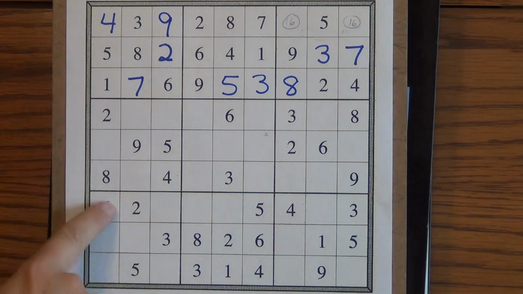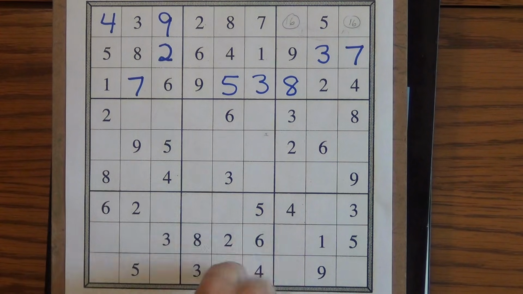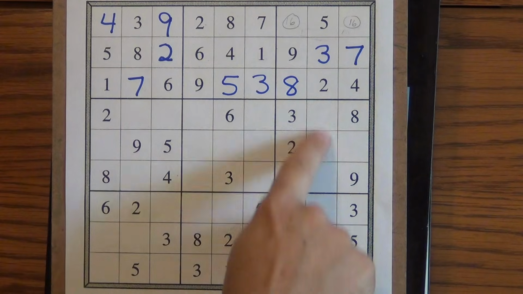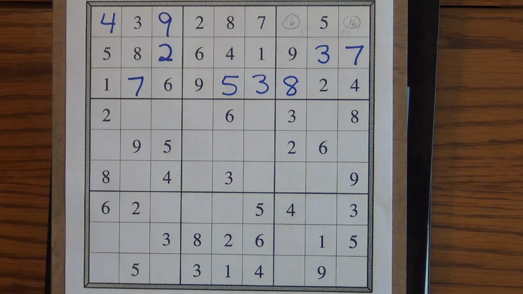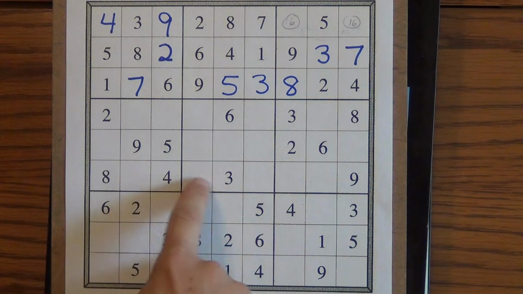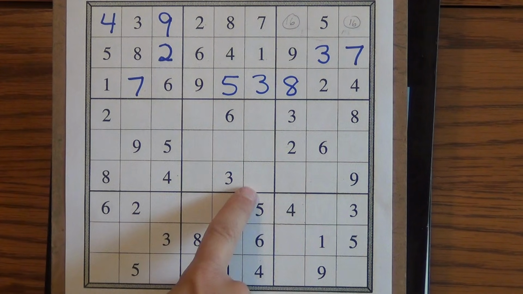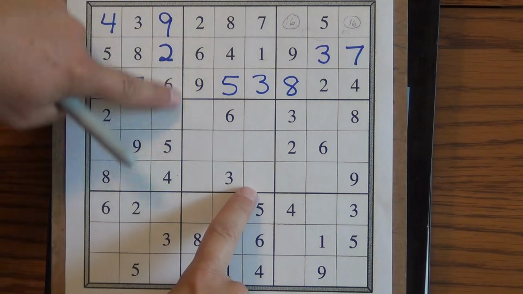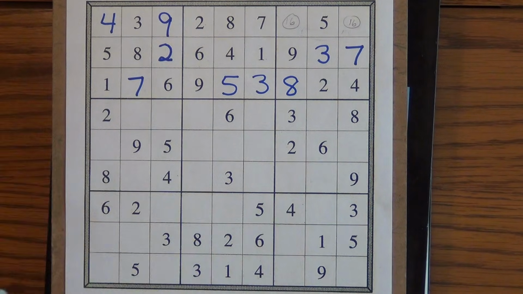We look for 1's. I can't tell there about 1. Any of these can be a 1. So right now we can't tell the 1. We go on to 2. We have top, middle, so one of these two has to be a 2. But because this is a 2, that can't be a 2, so this one has to be.